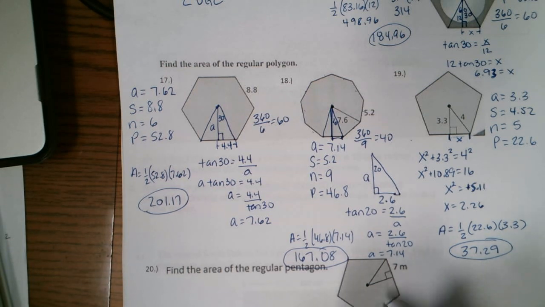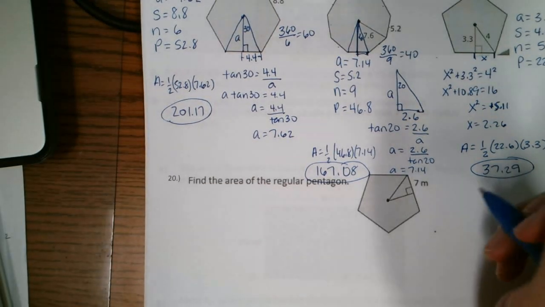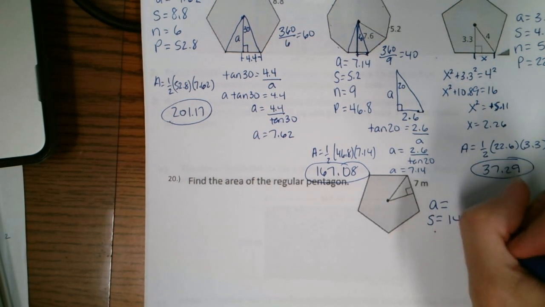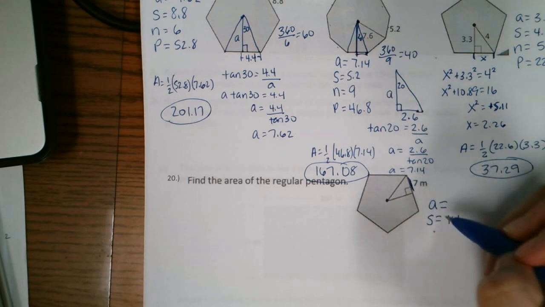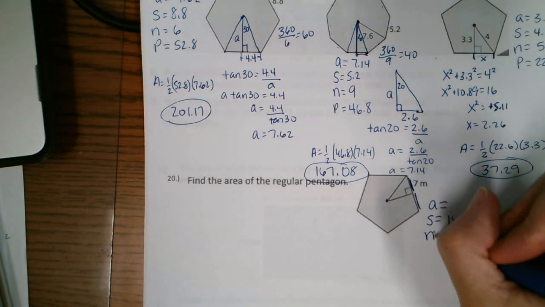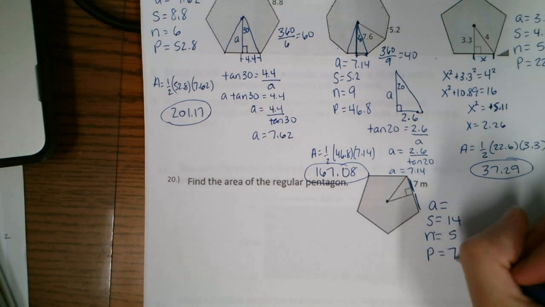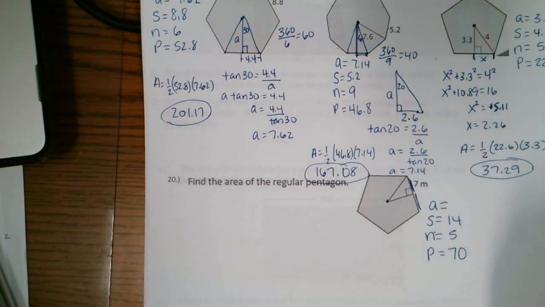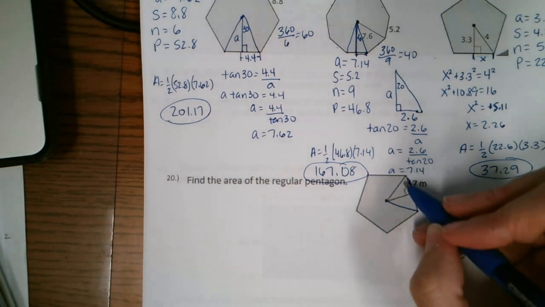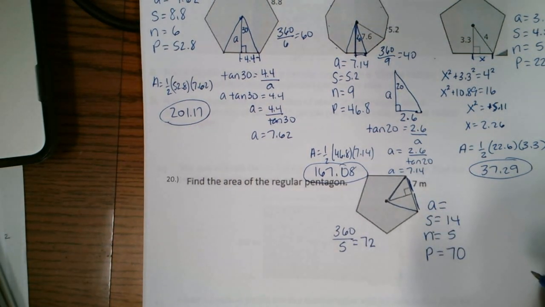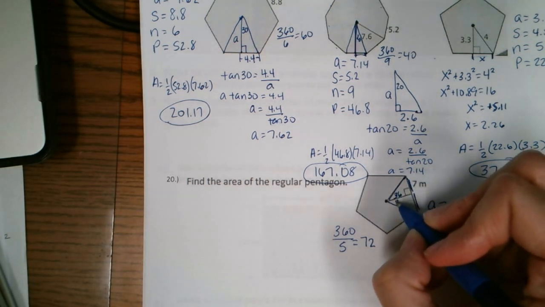Find the area of the regular pentagon for this one. So for this one, we don't know the apothem. We know the side length is 14 because just this part's marked as 7, so the whole thing would be 14. There's 5 sides, so the perimeter is 5 times 14, which is 70. So now I need the apothem. In order to get the apothem, I'm going to need my central angle. My central angle is going to be 360 divided by 5, which gives me 72. And then that'll tell me that each of these angles is 36.